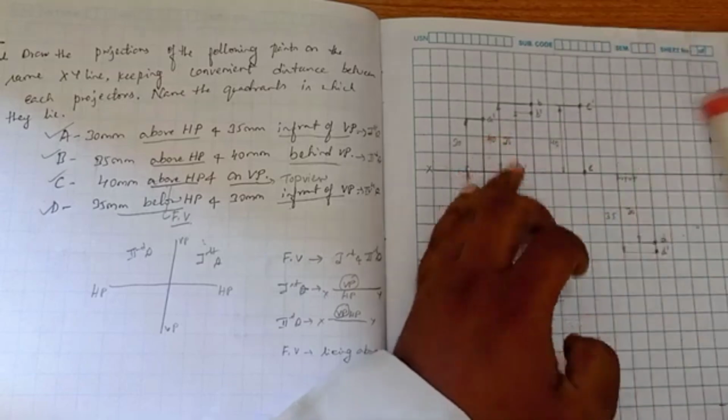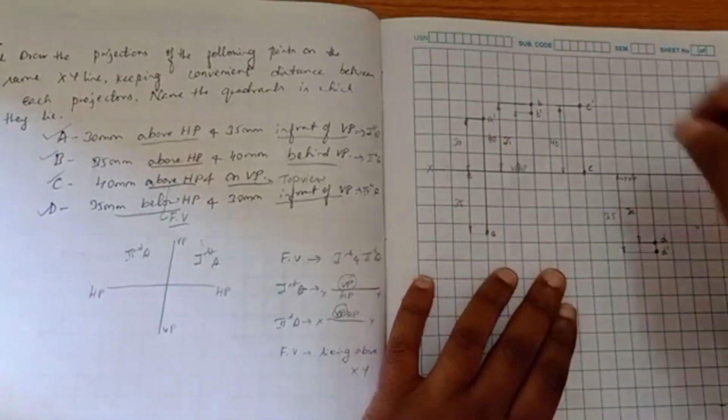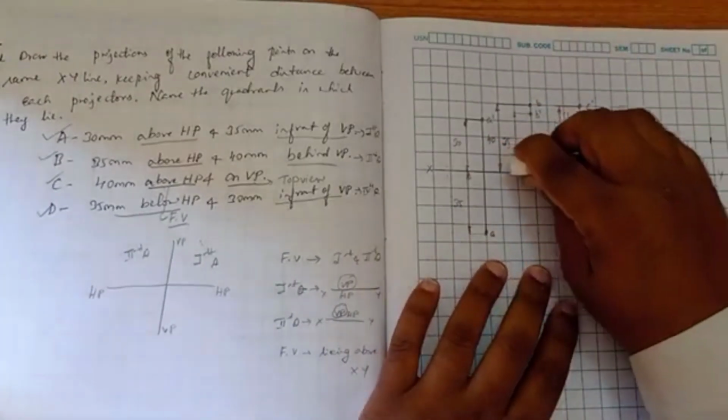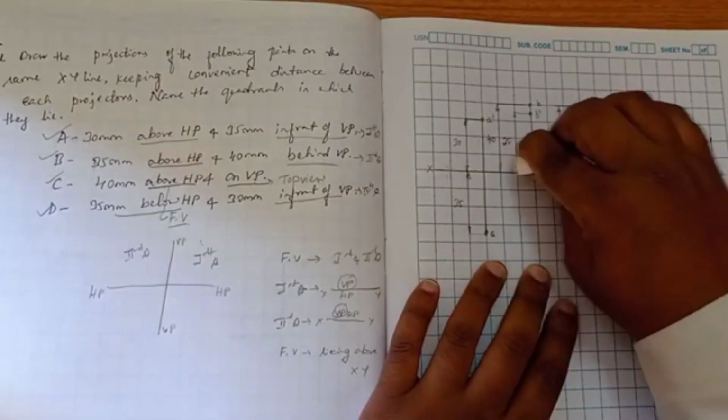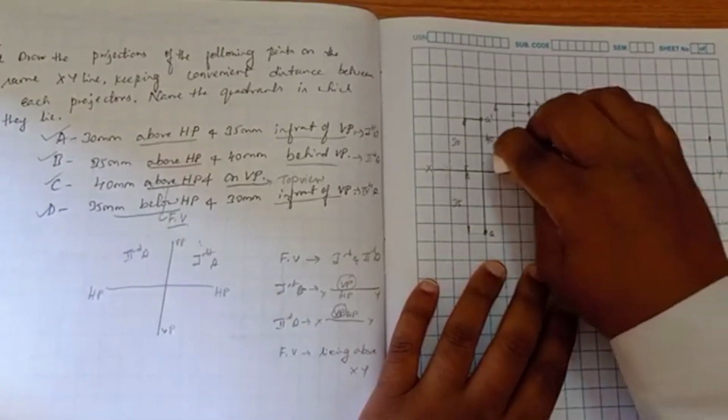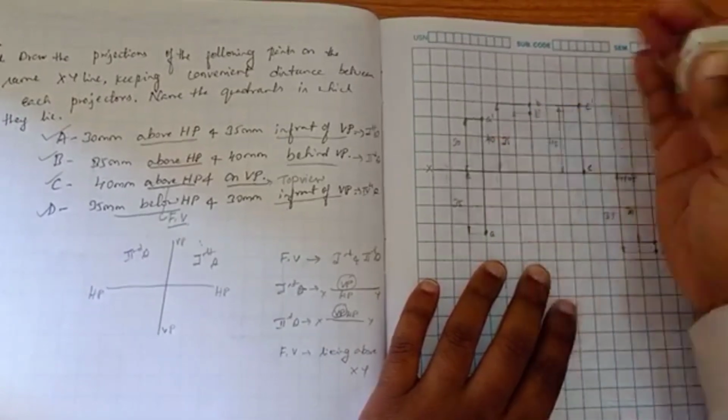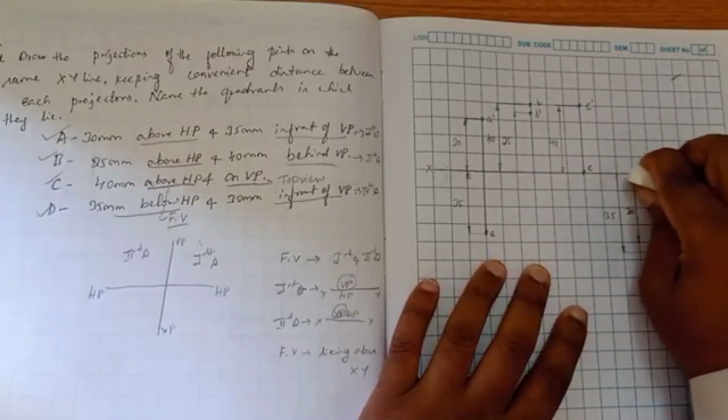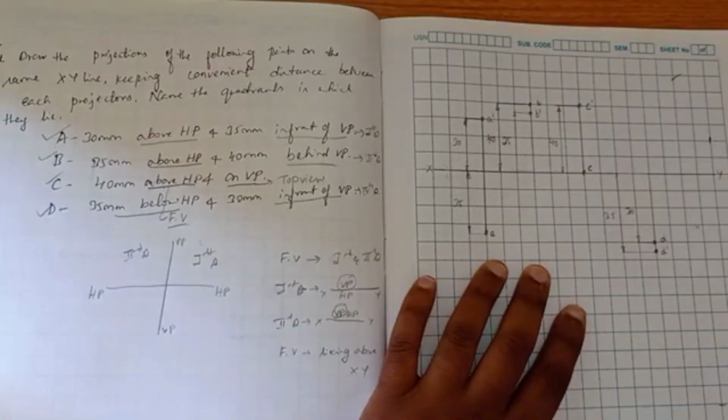After drawing this, we'll erase these things, which we have written for our convenience.